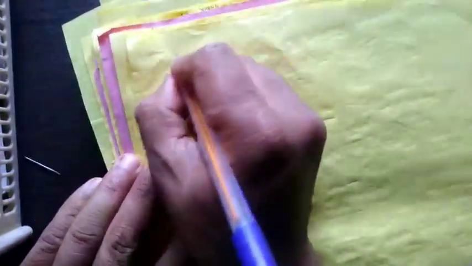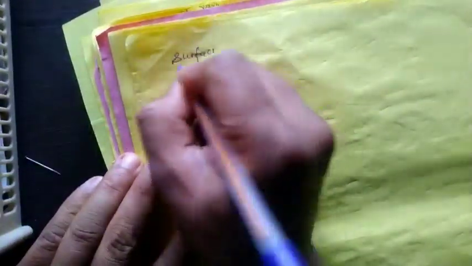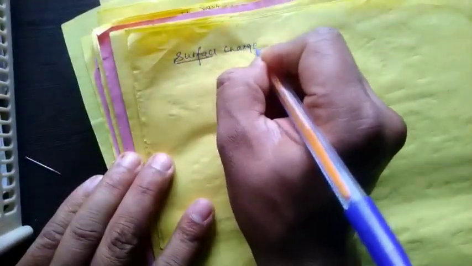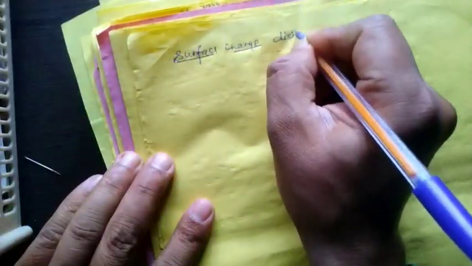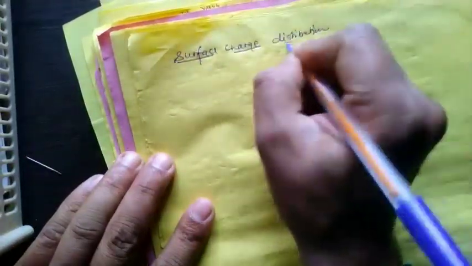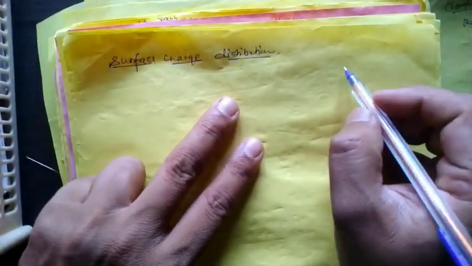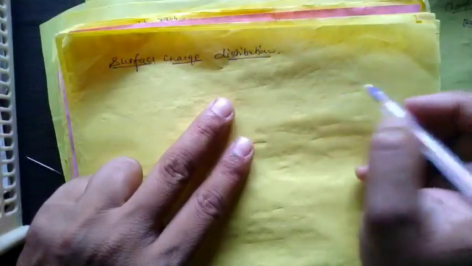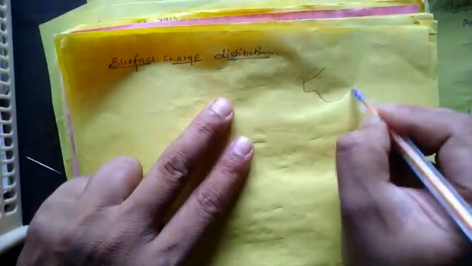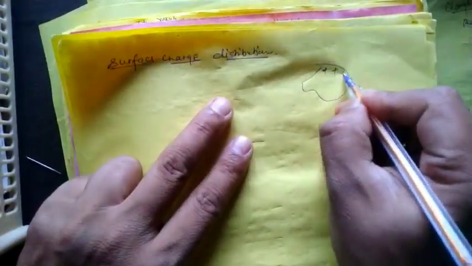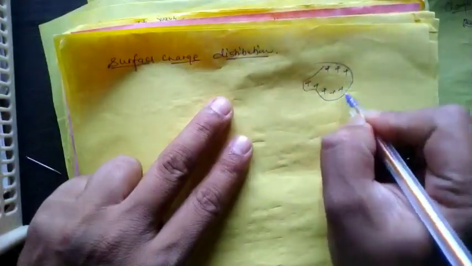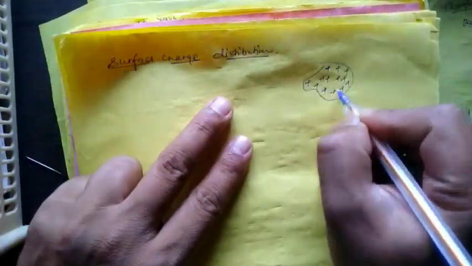And now we talk about the surface charge distribution. Suppose we have a surface of any object, uniformly positively charged.